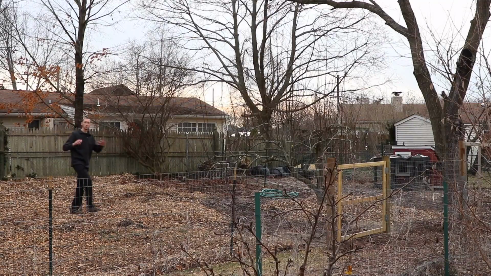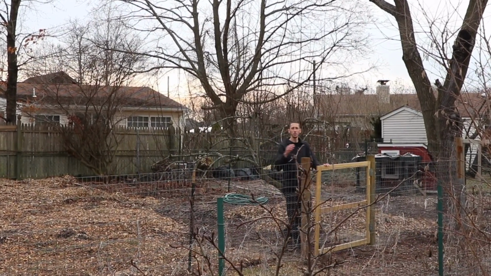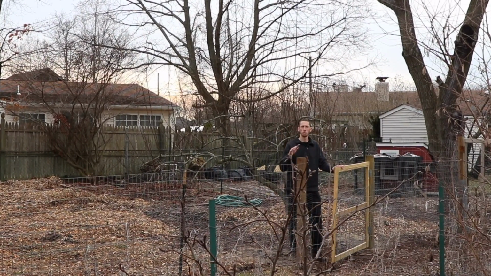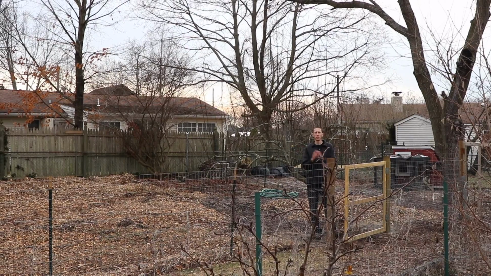Right off the bat, you may be thinking, choice? What does that have to do with starting a food forest? And I'm here to tell you, it has everything to do with starting a food forest. The choices you make now of what you put in and where you put it will make the big difference between getting an abundant harvest and having lack.